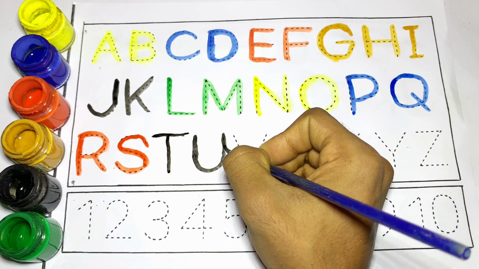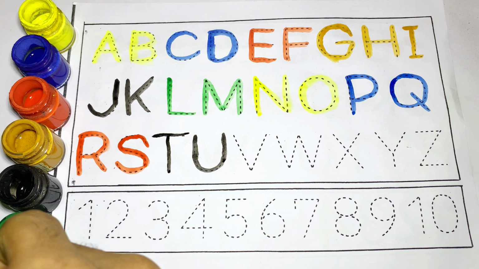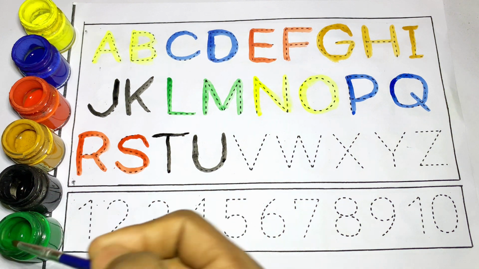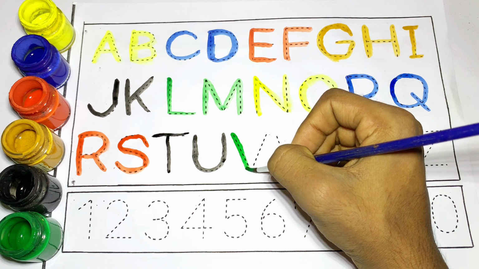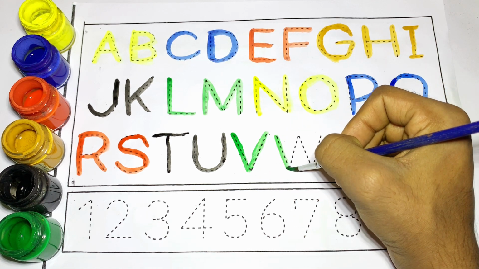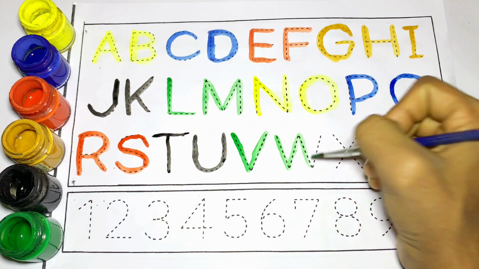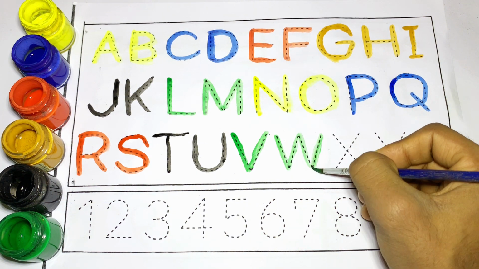U for umbrella. Kids, now draw V. V for van. V for vanilla. And use green color. W for wolf. And again use green color.